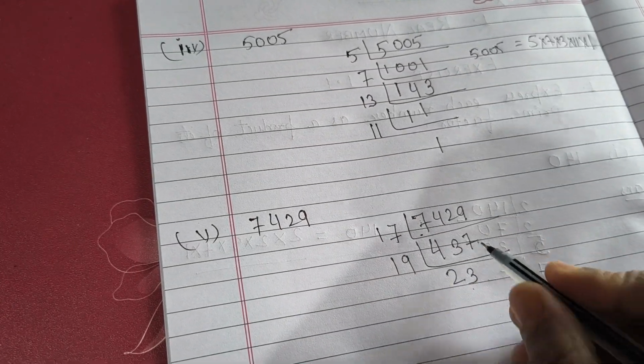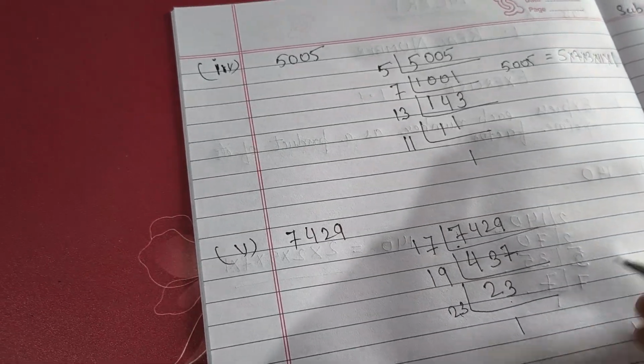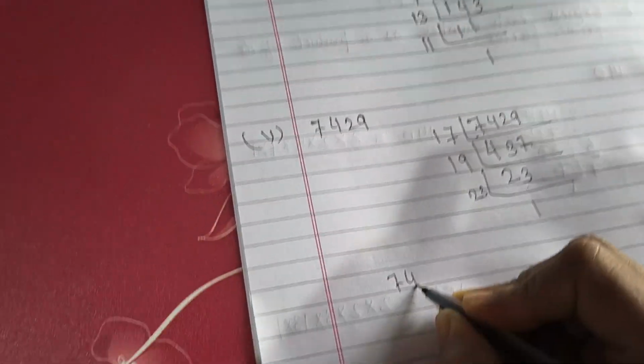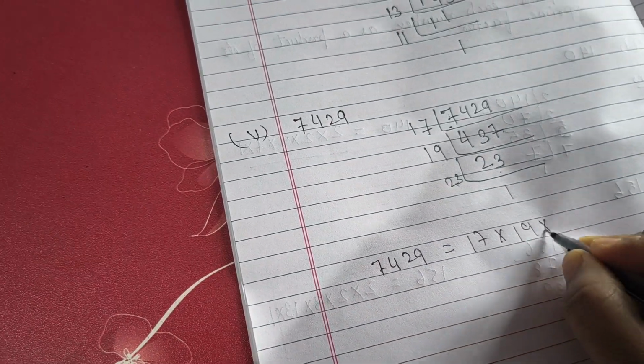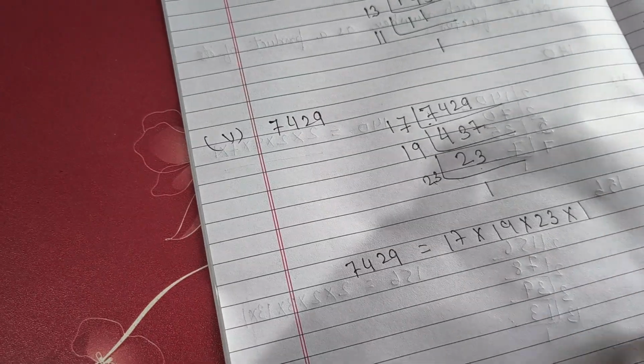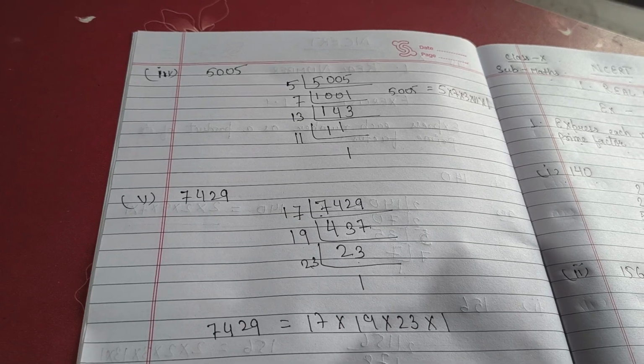19 into 23 we get 437. And then finally 13 1s are 13. Then we can write 7429 equal to 17 into 19 into 23 into 1. So in this way we can complete exercise 1.1 of question number 1.